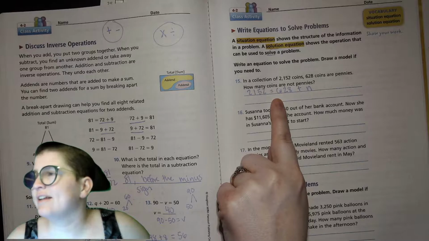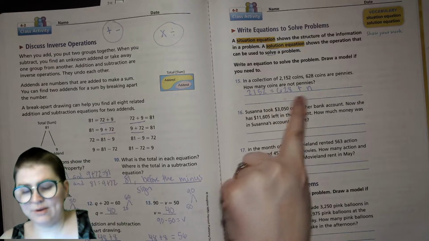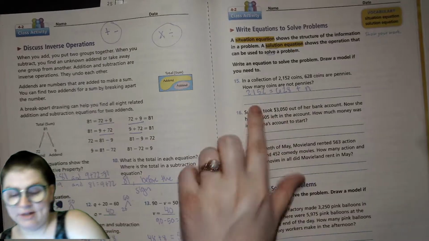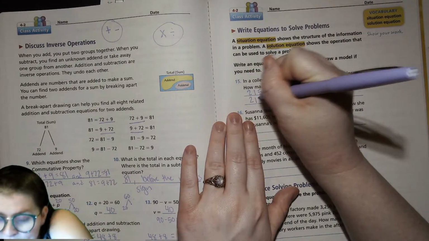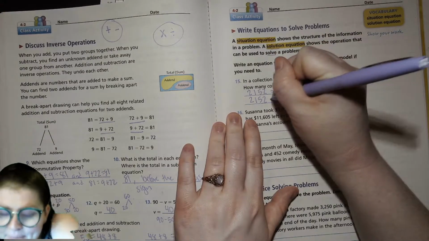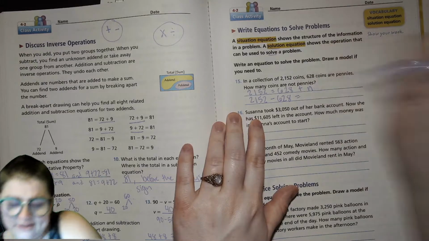Now to find that n, we're going to write the opposite, right? One of these so that we can get that n by itself. So then we're going to have to do 2,152 minus that partner, 628, to get that n.